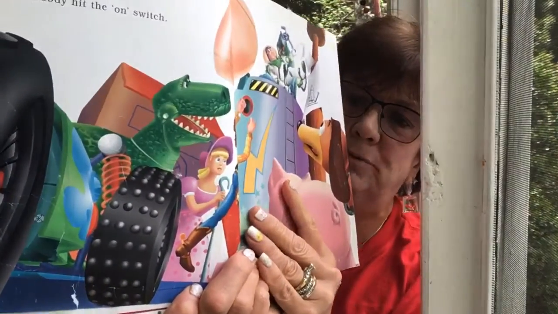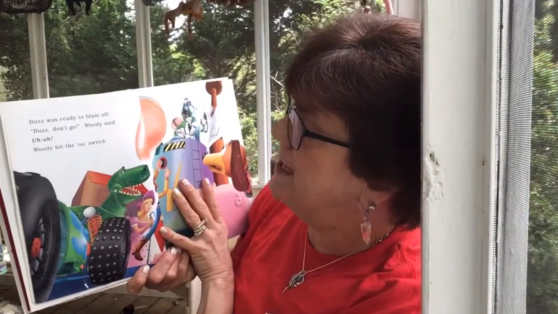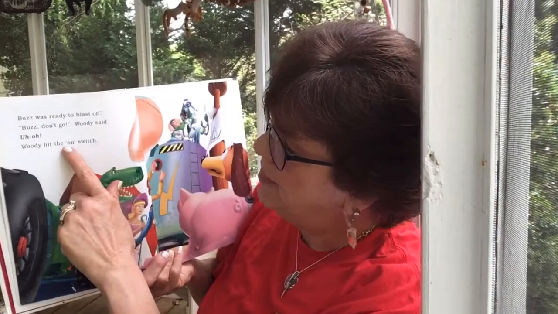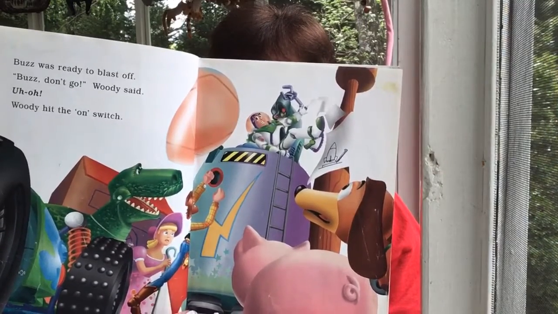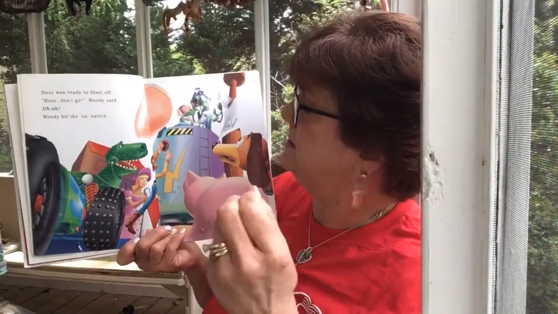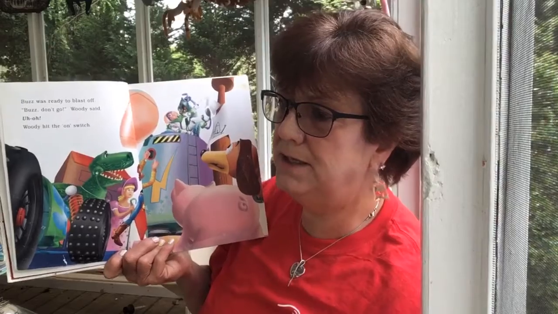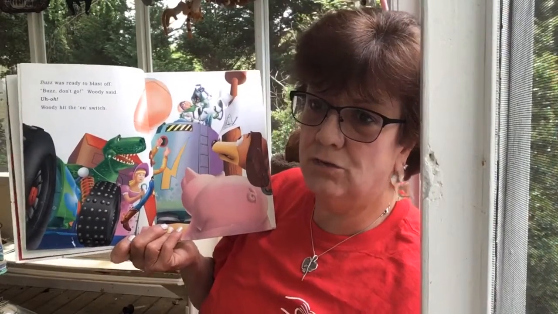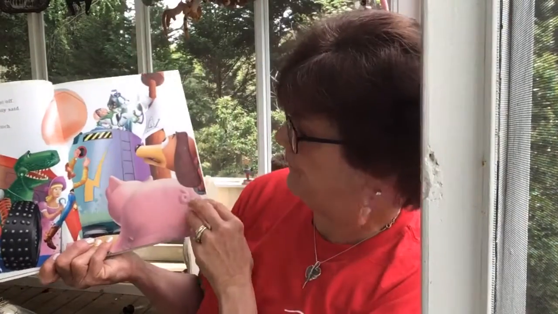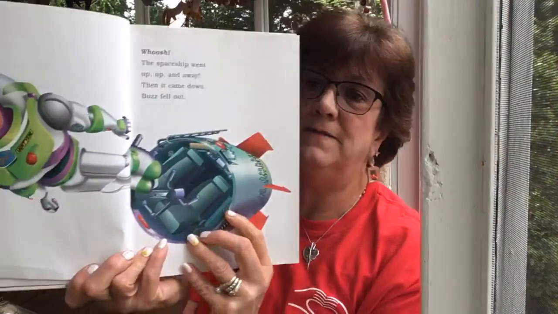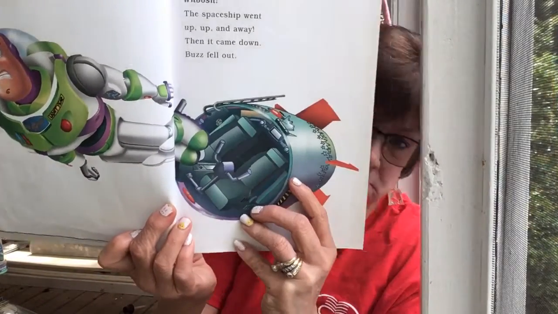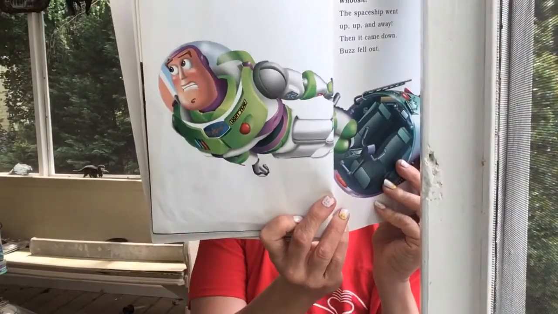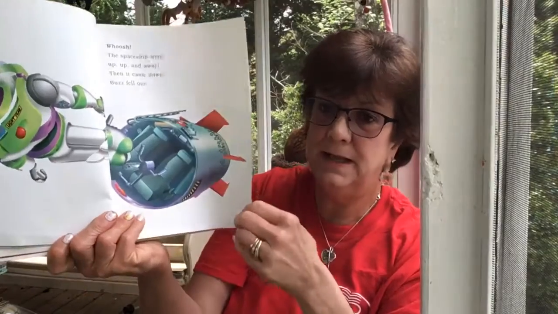Buzz was ready to blast off. Buzz, don't go, Woody said. Uh-oh. Woody hit the on switch. See that? Uh-oh. Like when we were doing spaceships and astronauts and space, we used to do a countdown. Ready? Let's do it. 10, 9, 8, 7, 6, 5, 4, 3, 2, 1. Blast off! Uh-oh. Whoosh! The spaceship went up, up, and away. Then it came down, and Buzz fell out. There he is. There's that spaceship. Inside the spaceship.